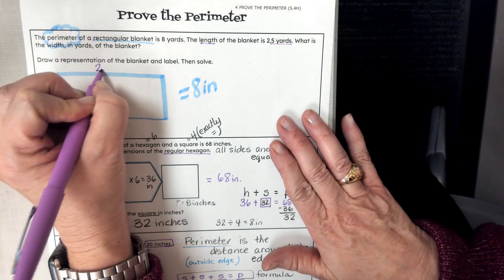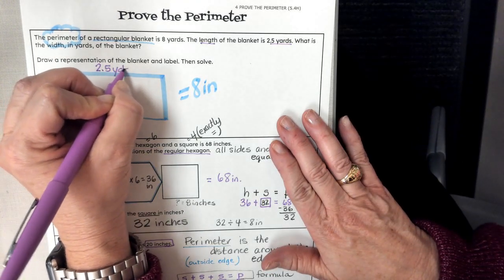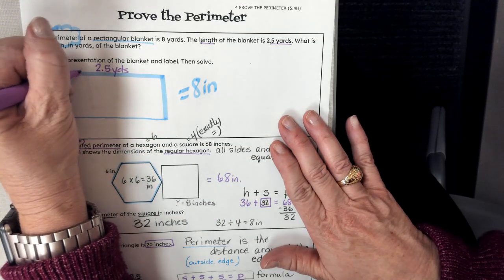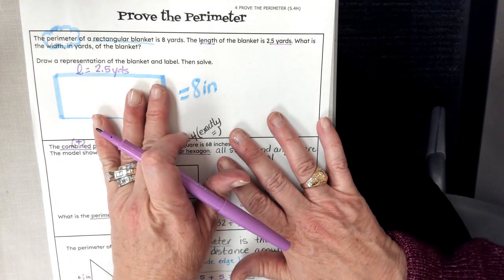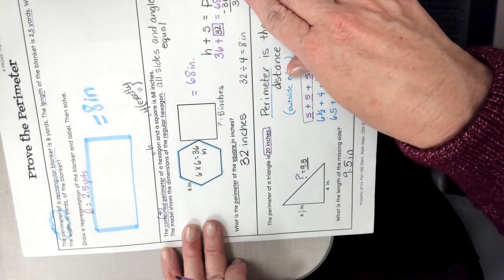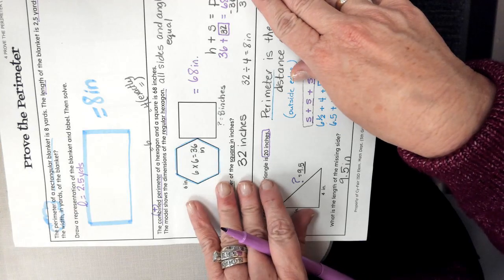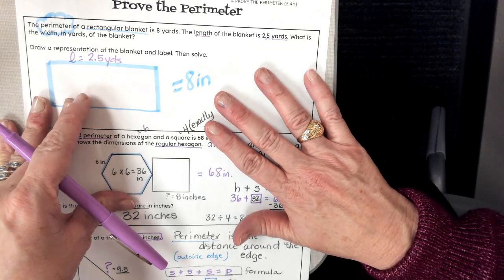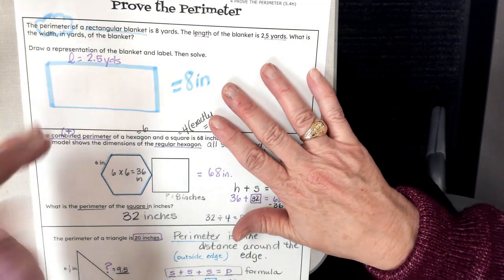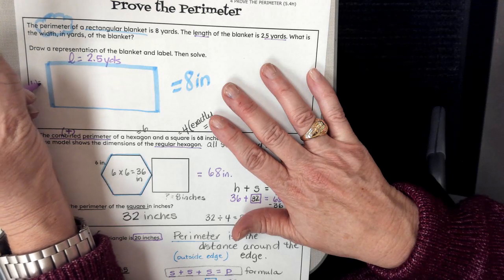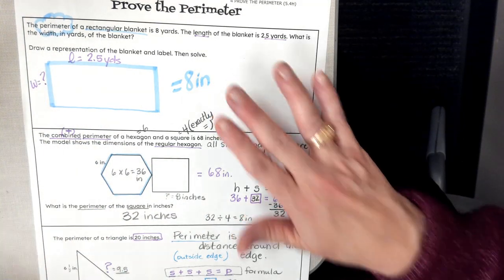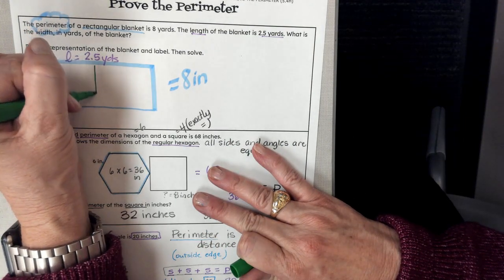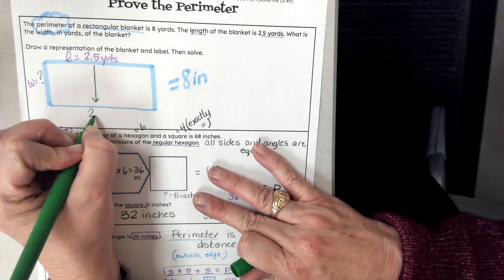So if the length is 2.5 yards, and I'm just going to call this the length today. Remember, don't get too worked up on the length and the width, because if you turn it this way, it could be the length, but if I turn my paper the other direction, this could be the length. So as long as I recognize that one side is going to be the length and the other one is going to be the width, it doesn't really matter which one I call which. We're trying to find the width, so I'm going to leave that there. And what I know about rectangles is if the top is 2.5, then I also know that the bottom is 2.5.